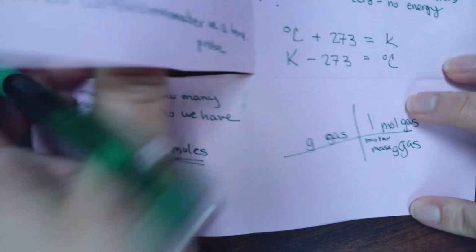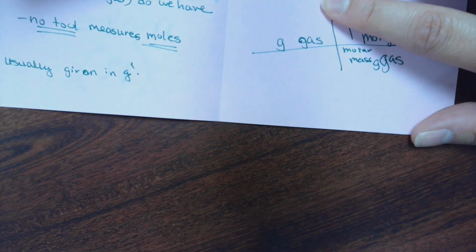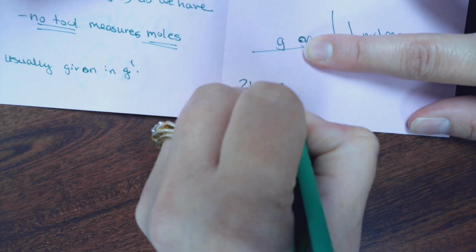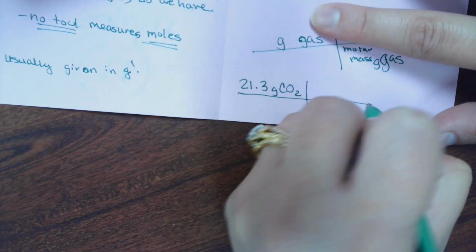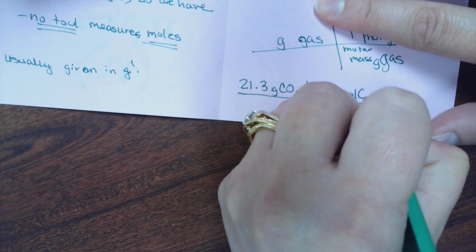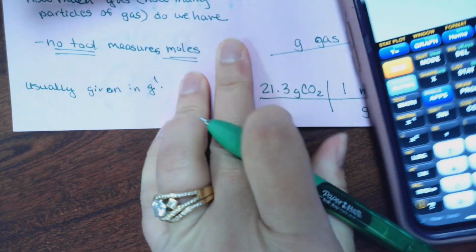All right, so for example, a very common gas we would produce is carbon dioxide. Let's say we had 21.3 grams of CO2. We would go from grams of CO2 to moles of CO2. For every 1 mole of CO2, we would get the molar mass of CO2.